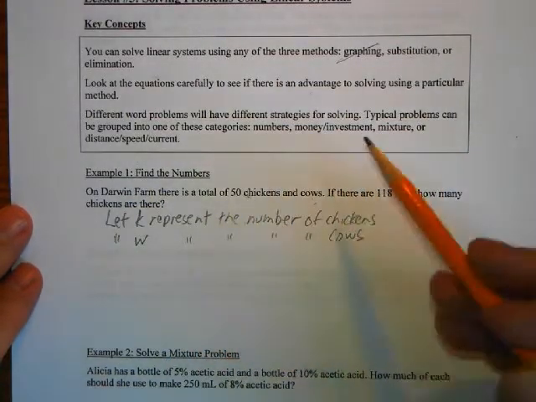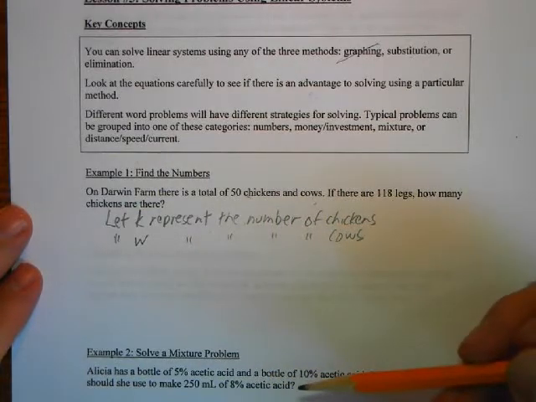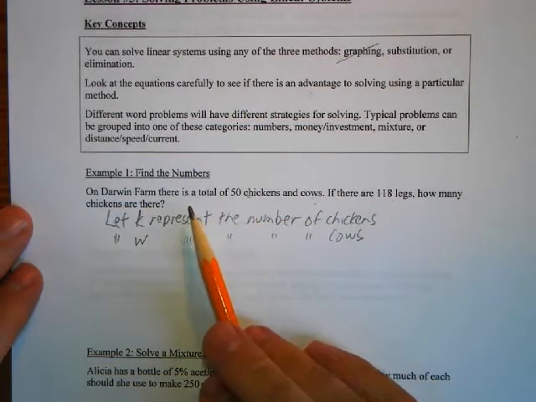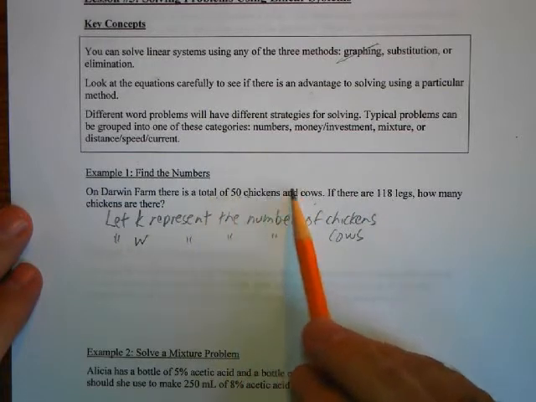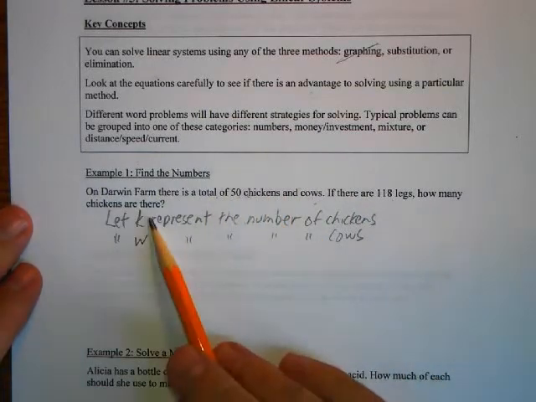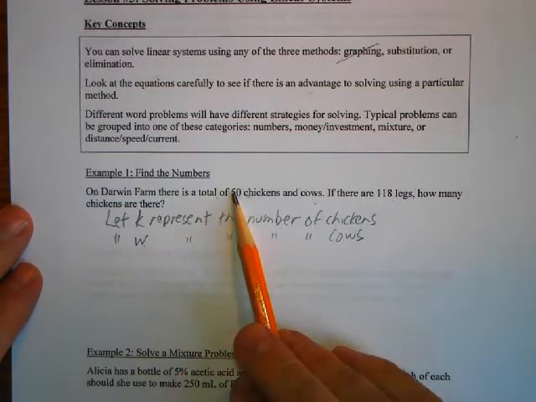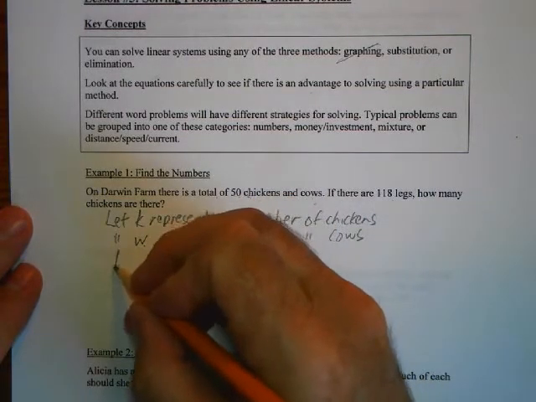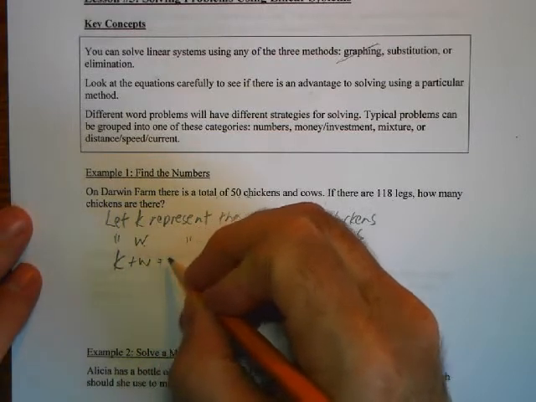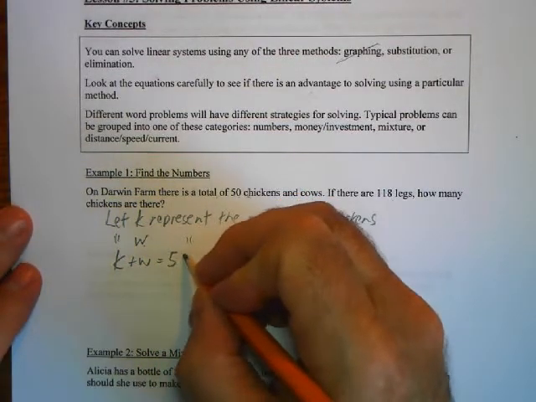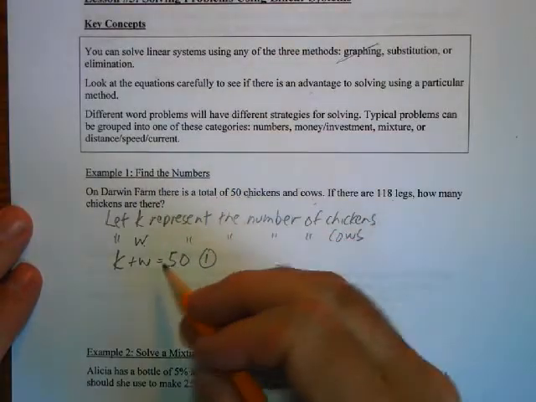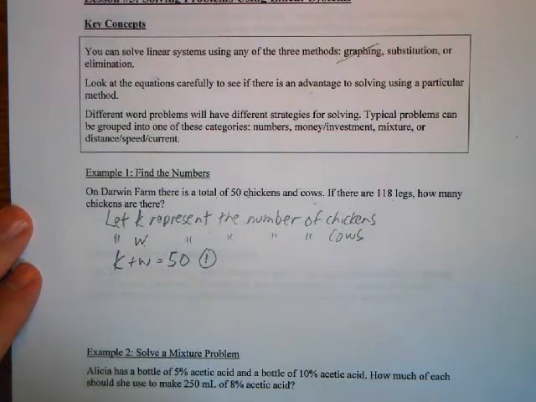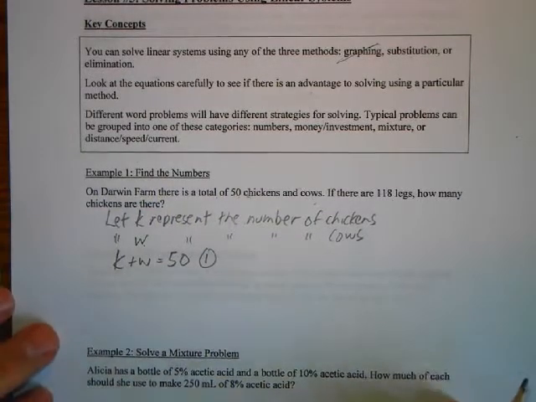Now I go back to the sentences and I read them with a bit more purpose. I'm looking for information I could use to make an equation. So the first thing I see is there's a total of 50 chickens and cows. Total means you're adding up the chickens and cows. So you're taking K, adding it to W, and you're going to get 50. So that is your first equation. And in a lot of these word problems, it's a very similar first equation. A lot of times it's just adding up the two unknowns. Not always, but a lot of times it is.